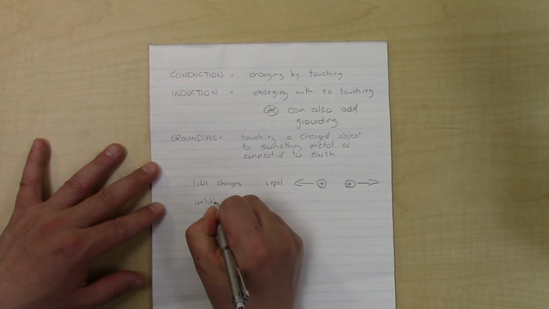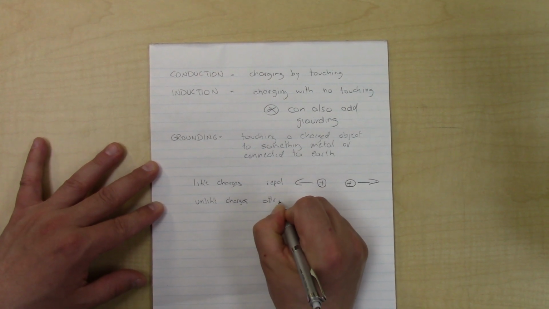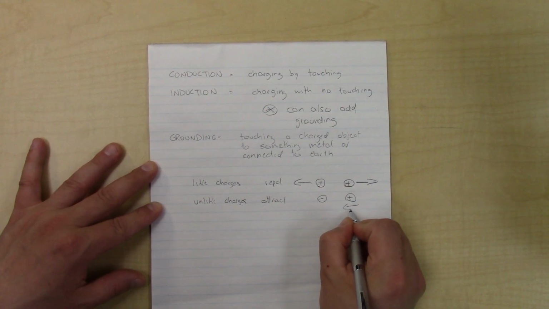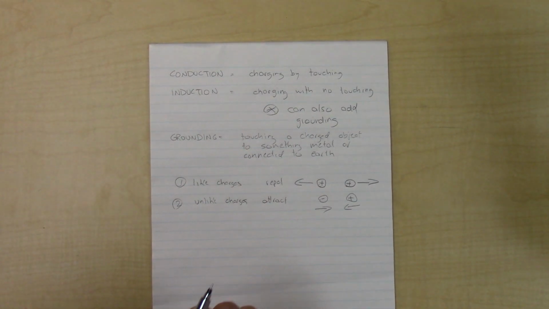Unlike charges attract. So if you had a negative and a positive, they would want to go towards each other. That's the second rule. So that's one rule, two rules.